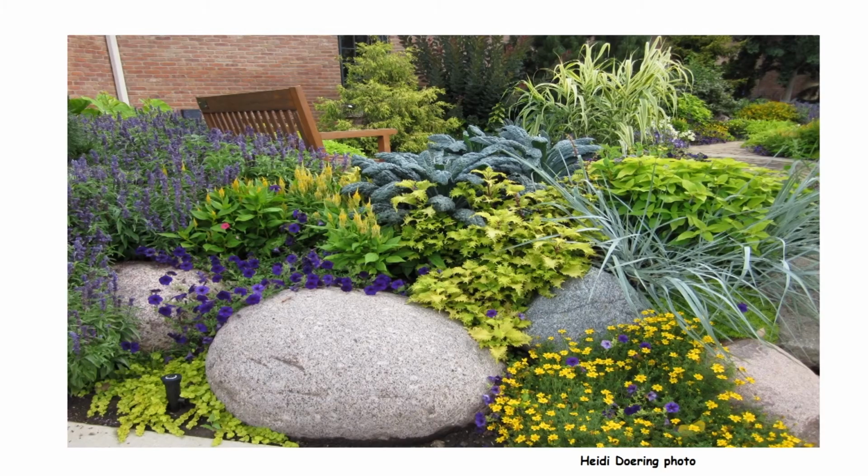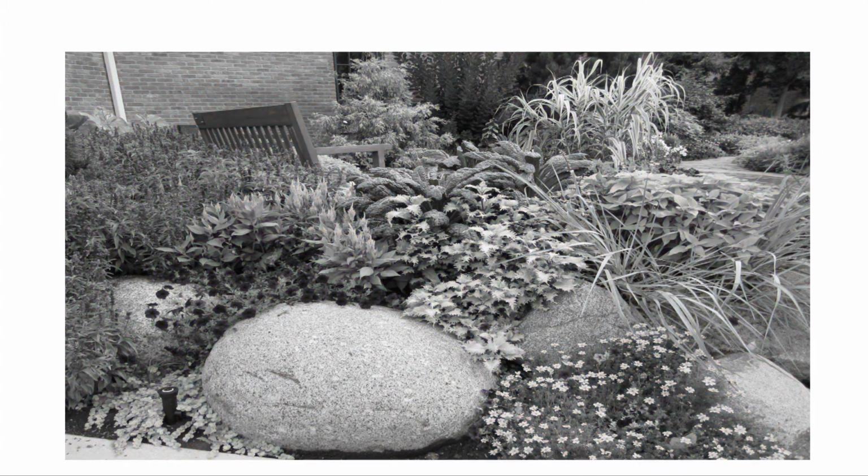Here's a planting with some interesting colors, which is pretty cool, and obviously the point of this planting. But if you turn it to black and white, it has a whole different look. Notice how you can more easily see the textures of the plants once the color is out of the way.